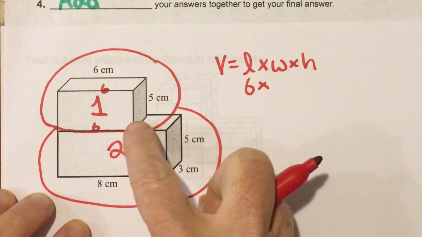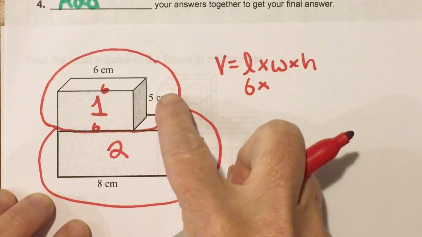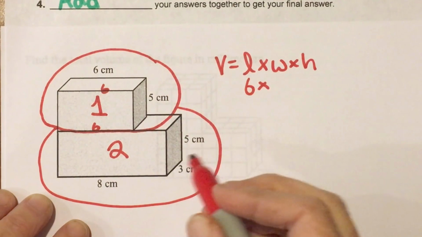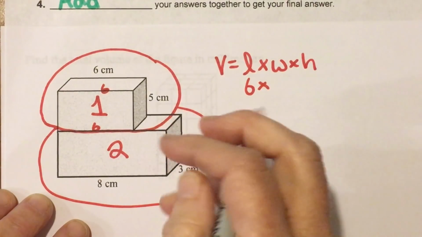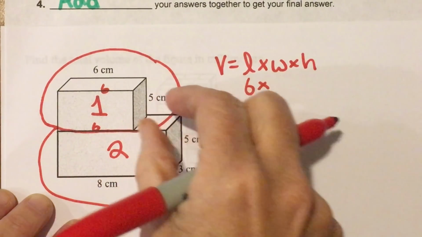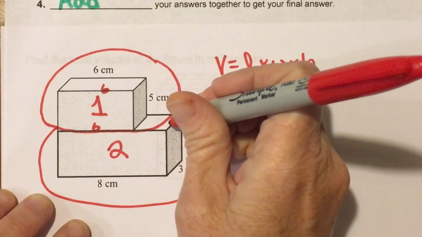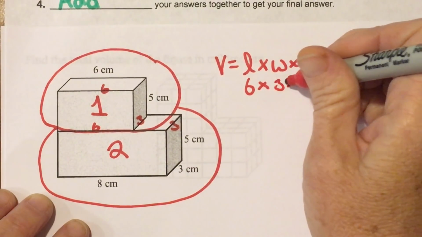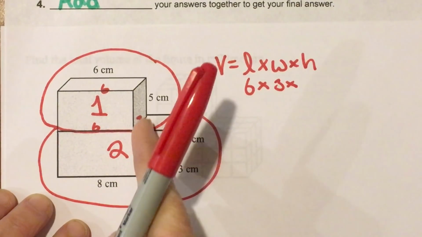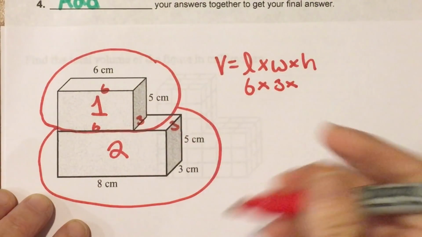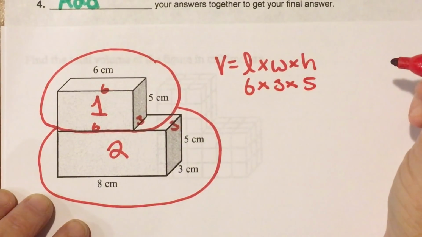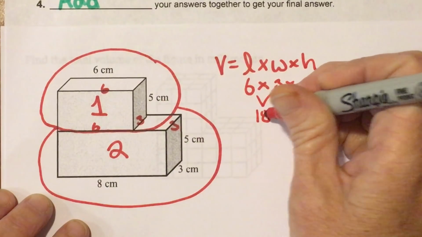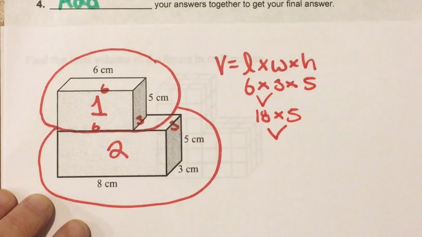Our width is this slanted number, and notice they didn't give it to me. But they did give me a 3 here. If I look closely, this box looks like it's as wide as the bottom box, which means my top box must have a width of 3 also. And remember, my height is always my straight up-and-down number, so my height is 5. So I have 18 times 5.